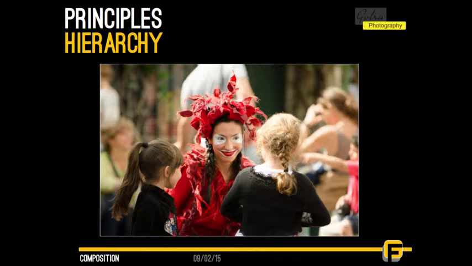Here, where do our eyes go? To this lady. Then it goes to this girl. Then it goes to this girl. Why does it go to this lady? Because she's an adult over there with a high contrasted color, which is red. That makes her more prominent. But these two girls are wearing black.